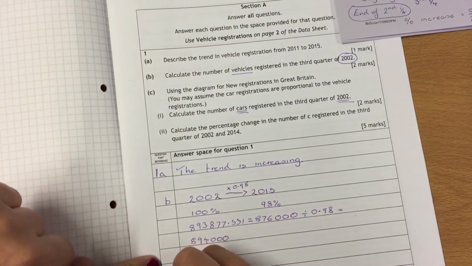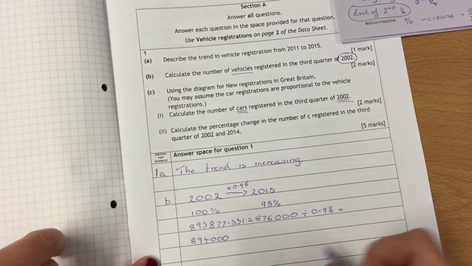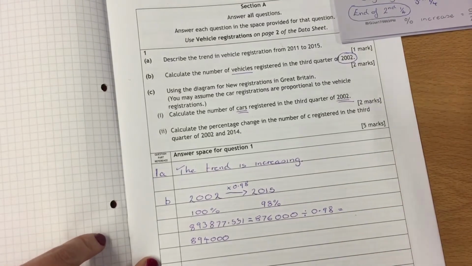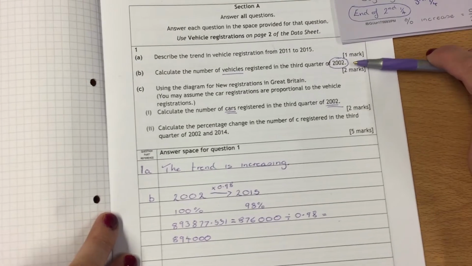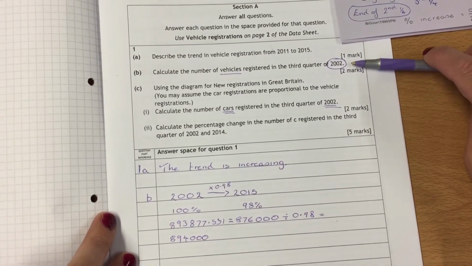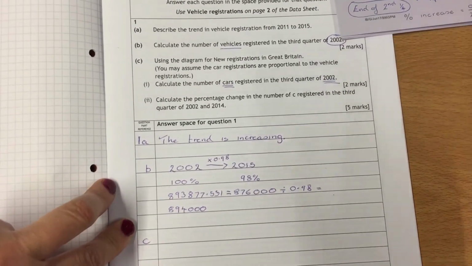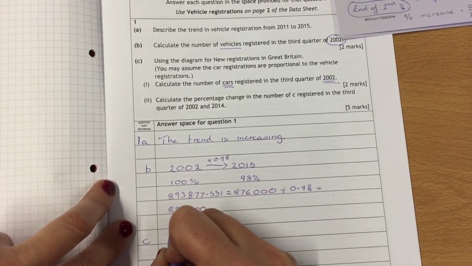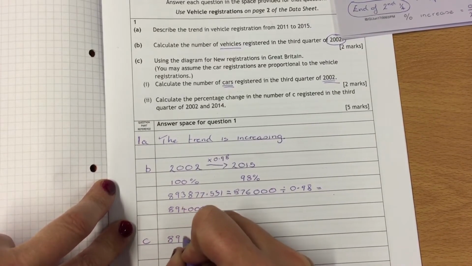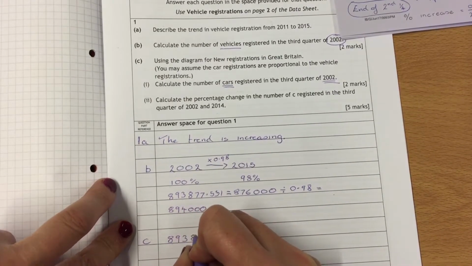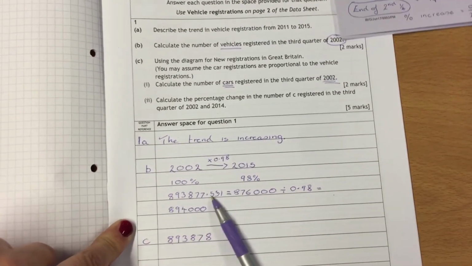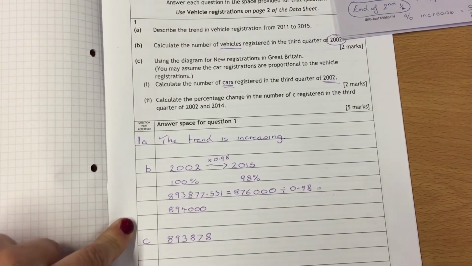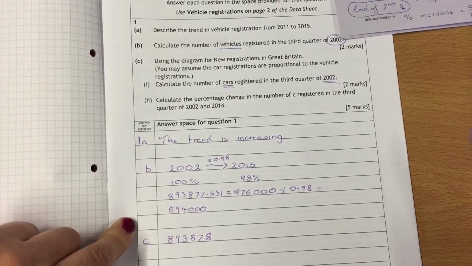So part C, we know the number of vehicles registered in 2002, because we know that from part B. So we have 893,878. It's good practice to use the full form rather than the rounded form where you can.